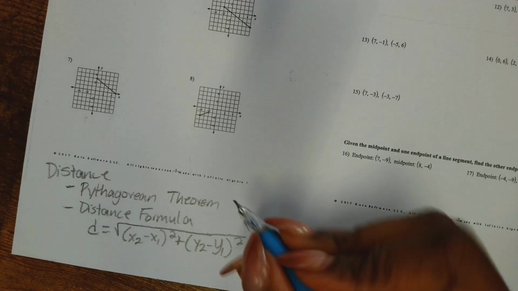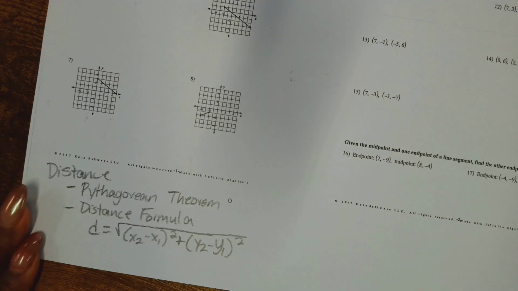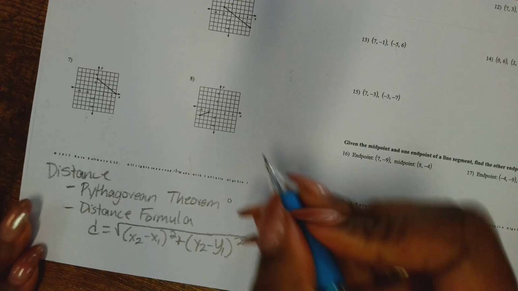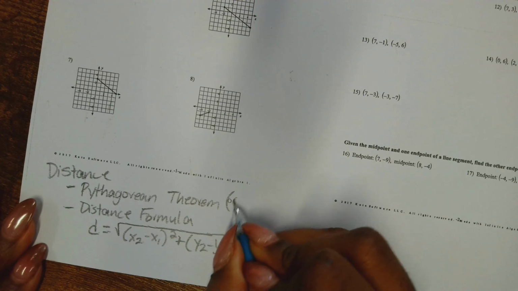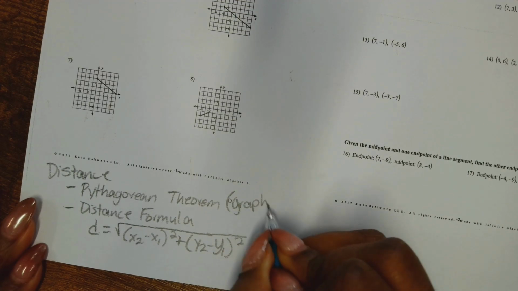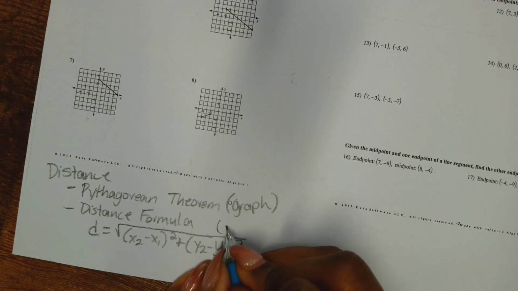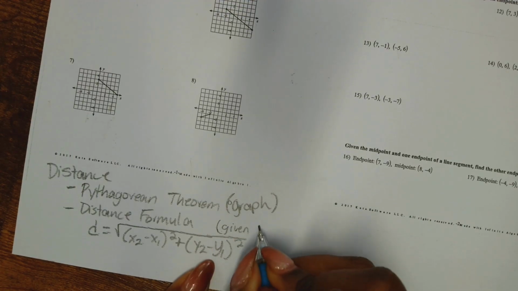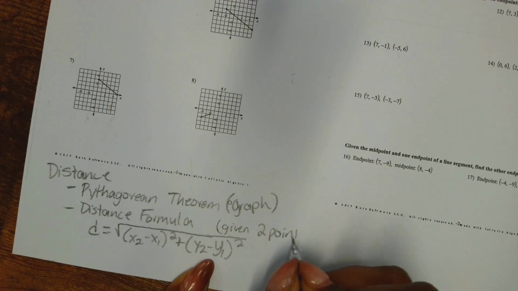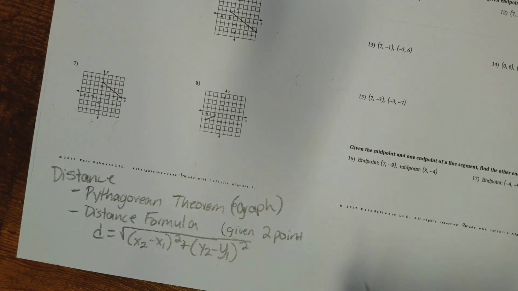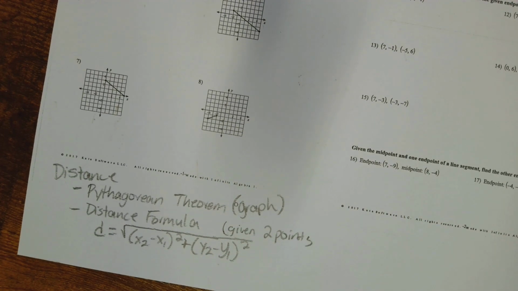We use this one for a graph. We use Pythagorean theorem when there's a graph. And then we use the distance formula when we're given 2 points. They're both going to get you the same answers. They are both going to get you the exact same answer. Questions about what Miss Reyes just said?